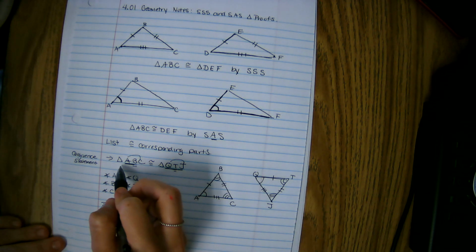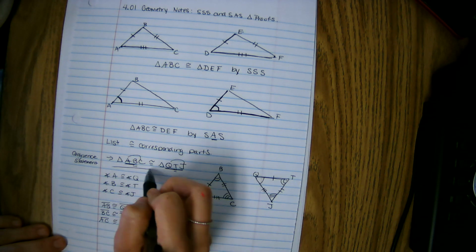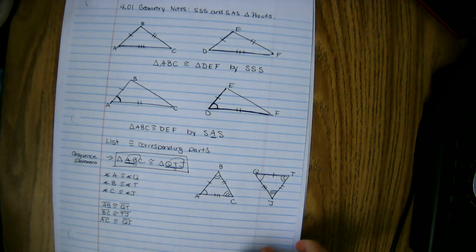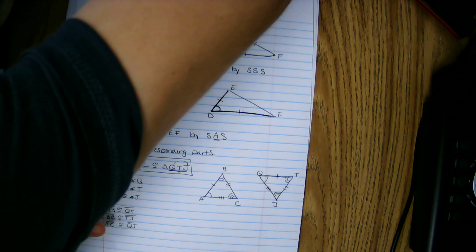So you could have done that straight from the congruency statement without being given the picture. The picture actually made it more confusing. So make sure you're really careful and you're focused on your congruency statement as opposed to the picture, because sometimes that makes it a little bit harder. All right, next up.